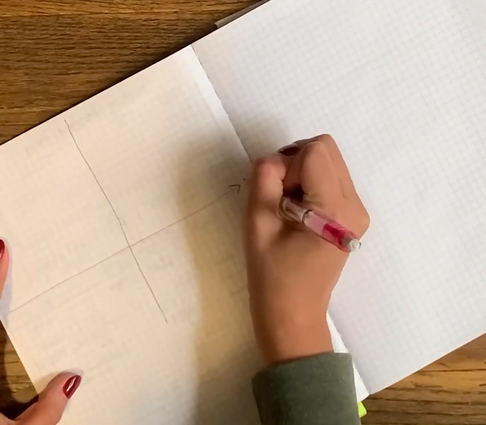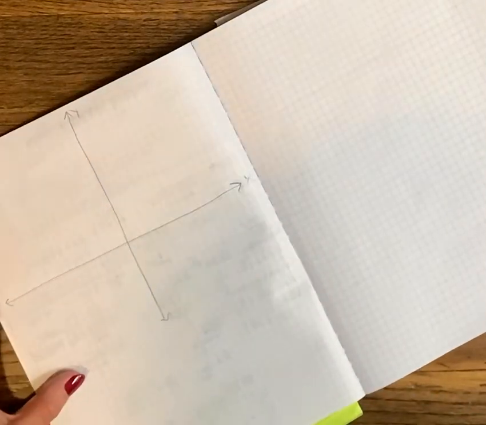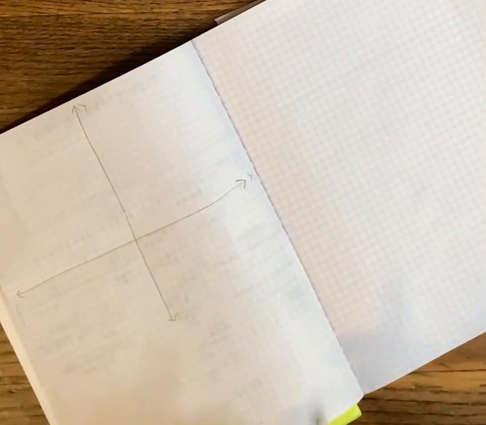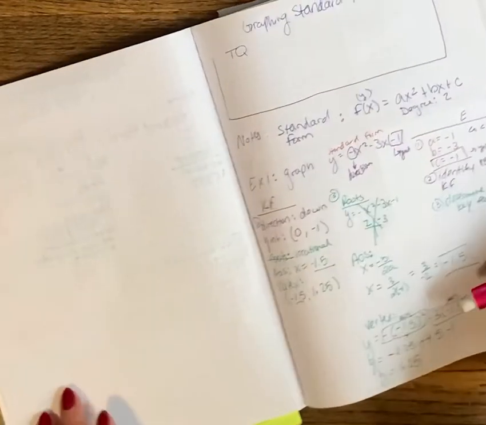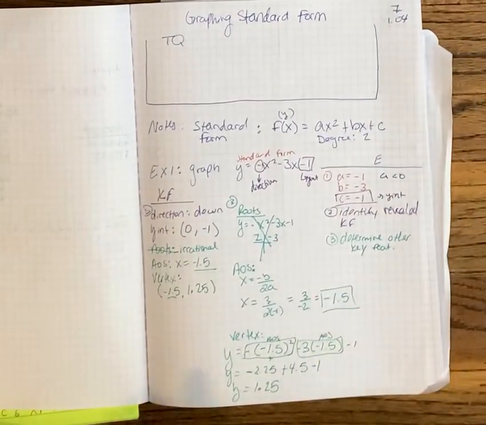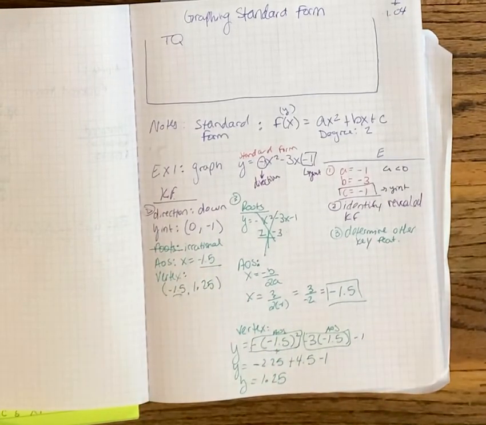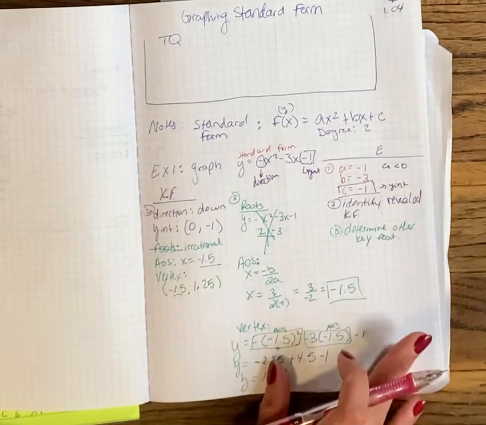Here's my x-axis, here's my y-axis, and I'm going to do my arrows, because I know it goes on forever. Great, now I need to scale my x and y-axis, so when I go back and look at my coordinates, I need to scale it based on what values I have for x and y. So when I look, I have for x 0 and 1.5. So I'm going to use 0.5 as my scale.